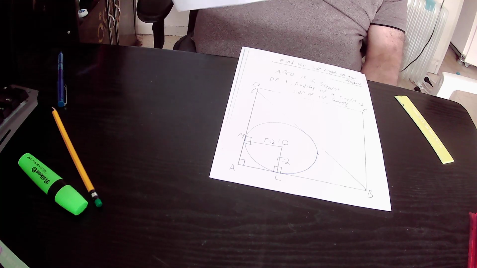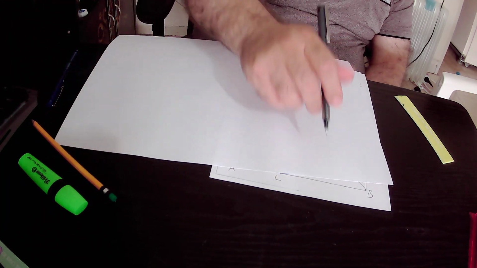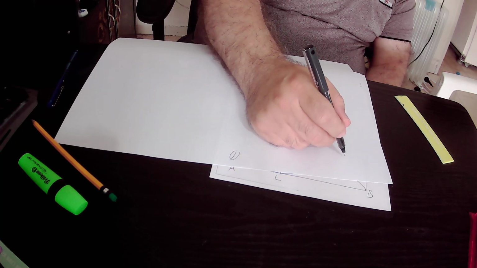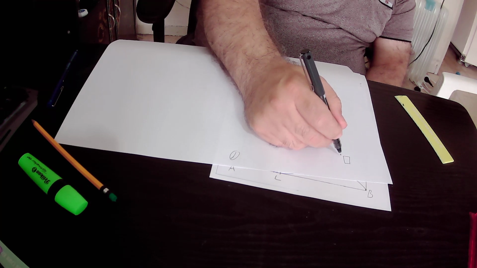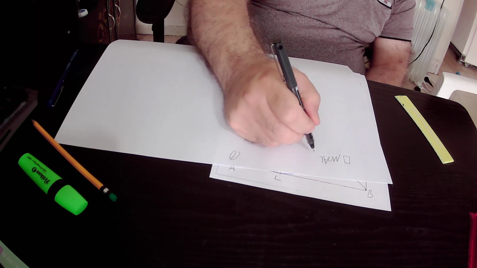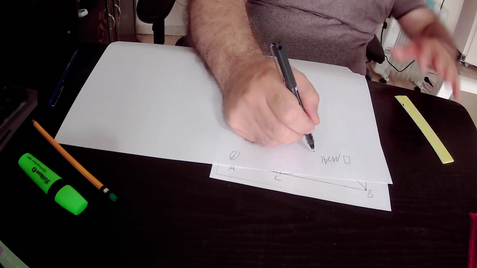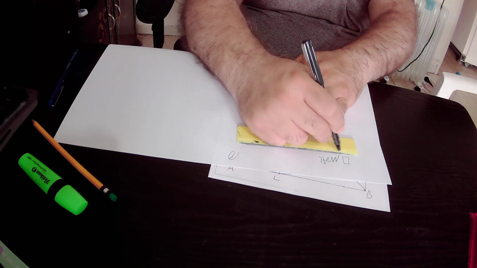In quadrilateral MOAL, we have three right angles.